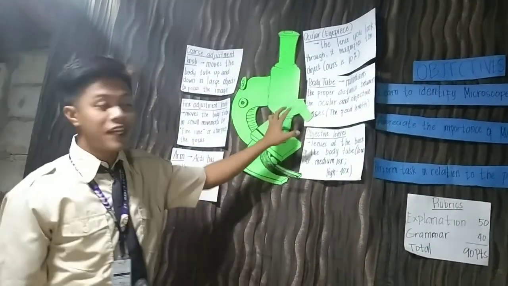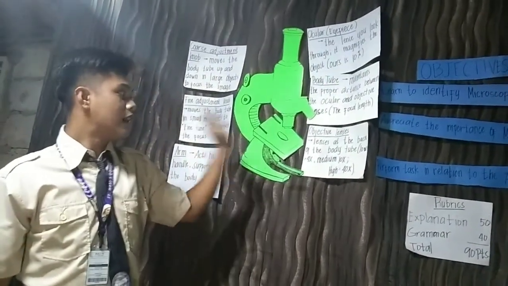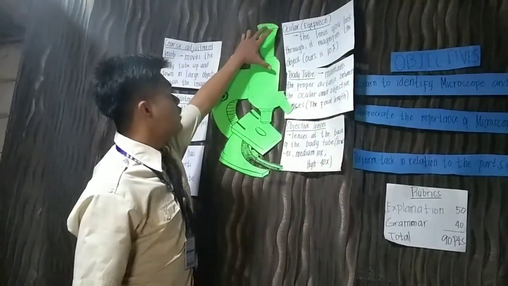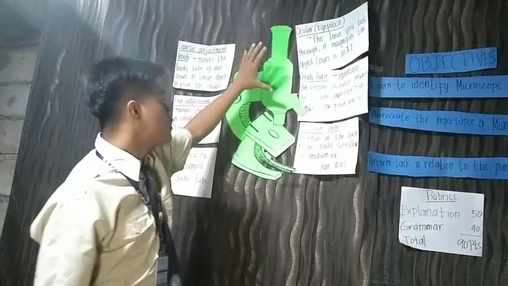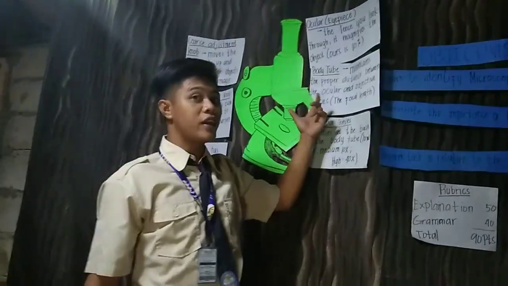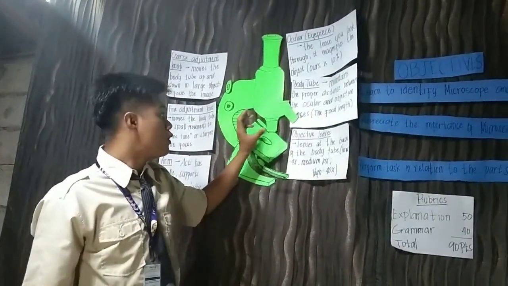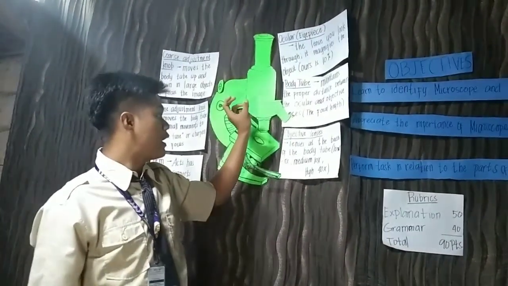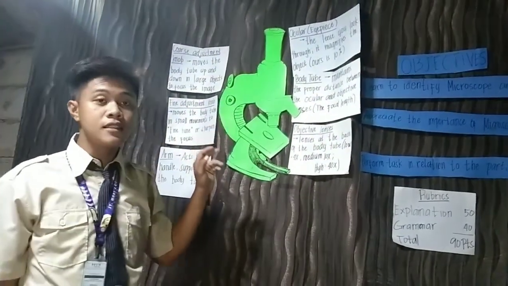These are the objective lenses at the base of the body tube, under the body tube. The ocular and the objective lenses are connected. We can adjust the objective lenses: the low lens is 4 times, the medium lens is 10 times, and the high lens is 40 times.